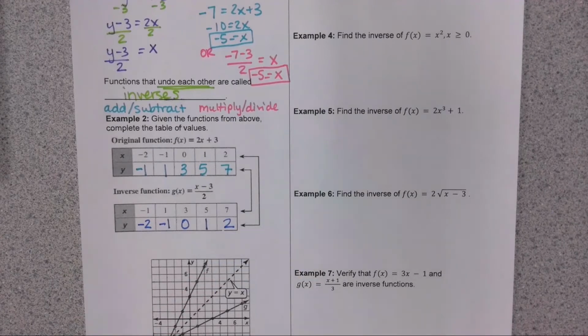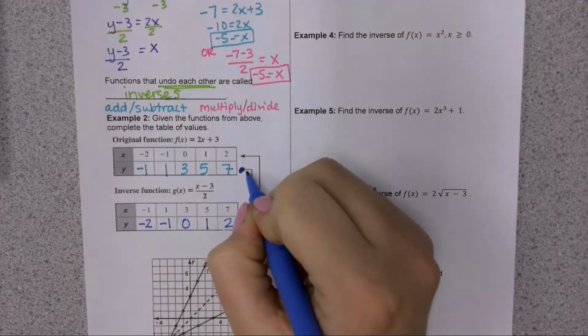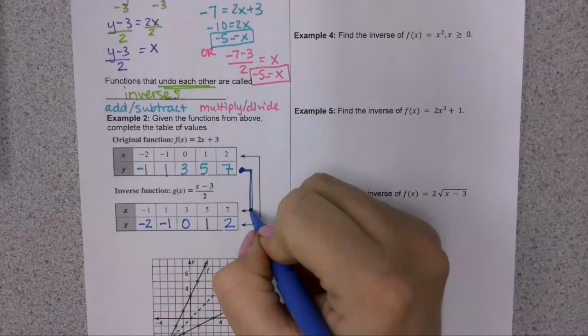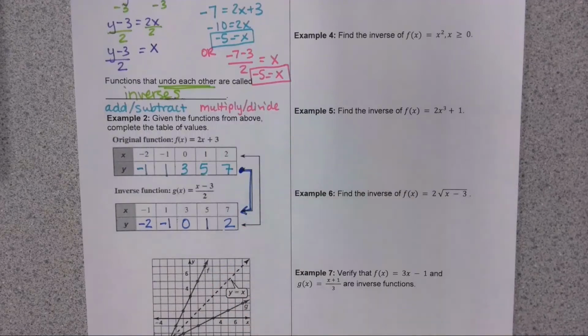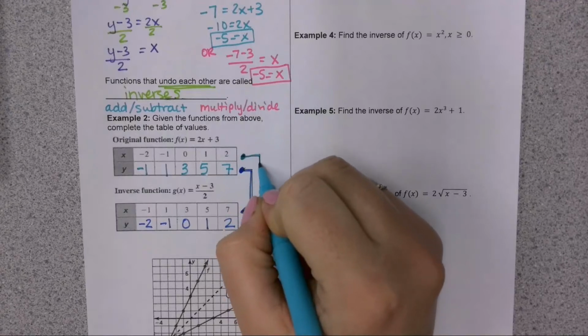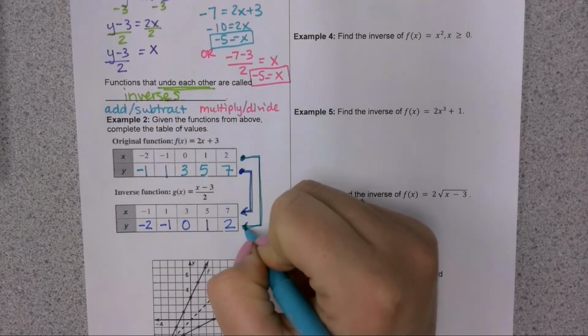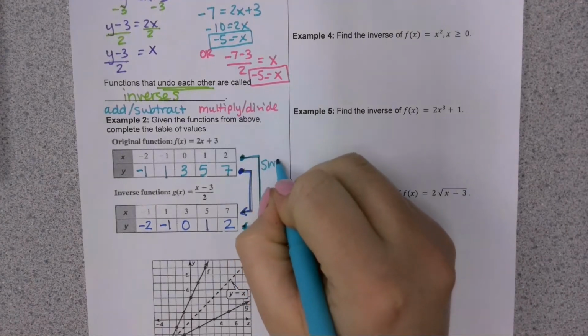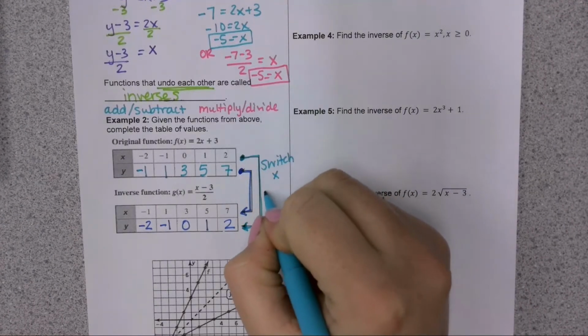Do you see what happened? Your y values of one function became the x values of your inverse function. The x values of your original function became the y values for your inverse function. Our x's and y's switched places.